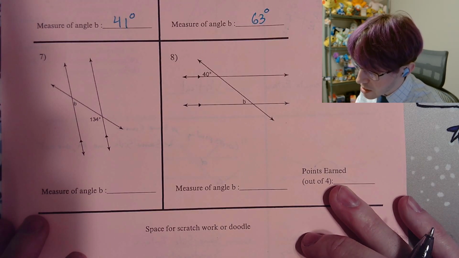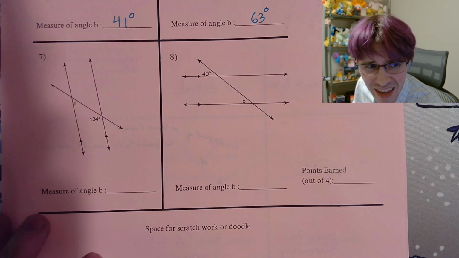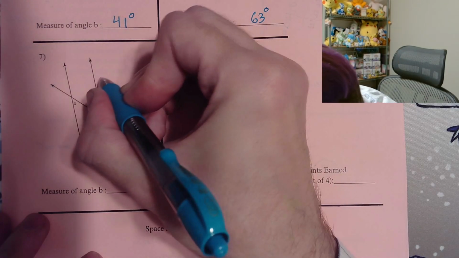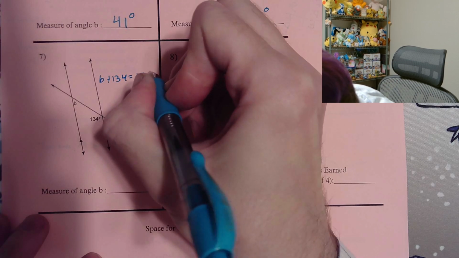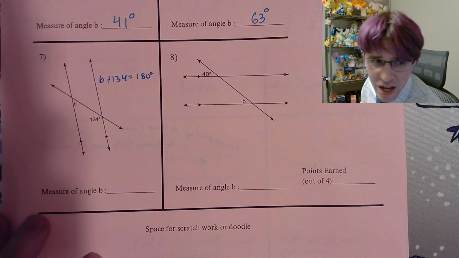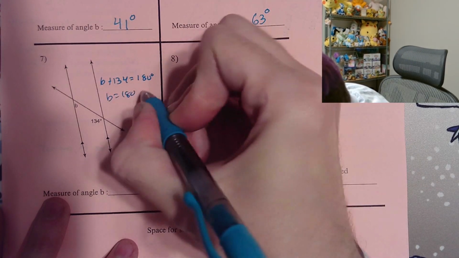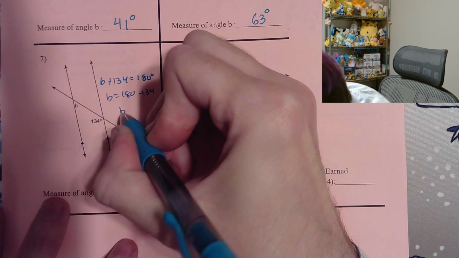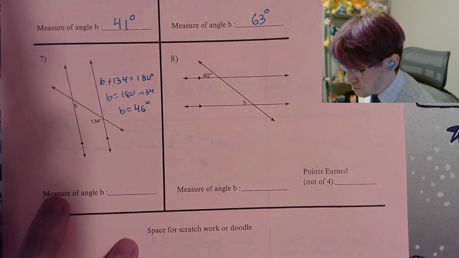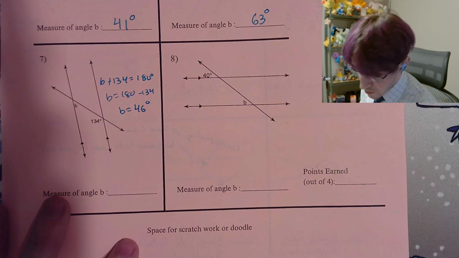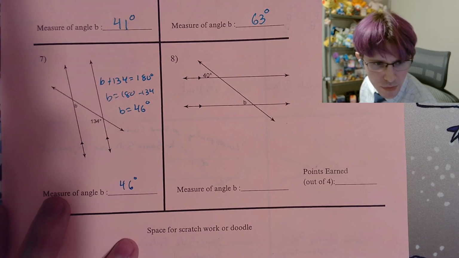These two are same side interior angles. Same side interior angles are supplementary, meaning that they add to 180. So we're going to go ahead and do B plus 134 is equal to 180 degrees. And then after that, we're going to go ahead and subtract them. So B is equal to 180 minus 134, and then B is equal to 46 degrees. That's our final answer. And if you need a calculator for that, not a big deal. Go ahead and use one.